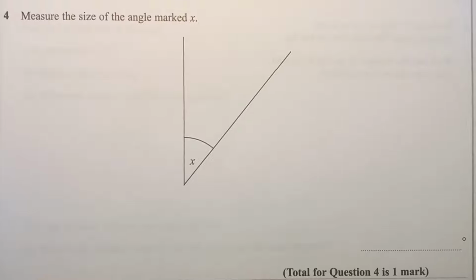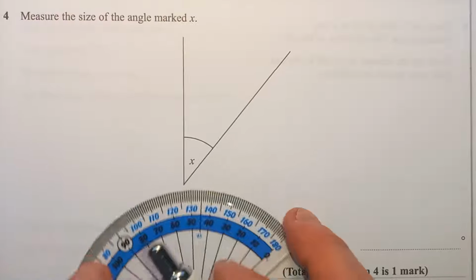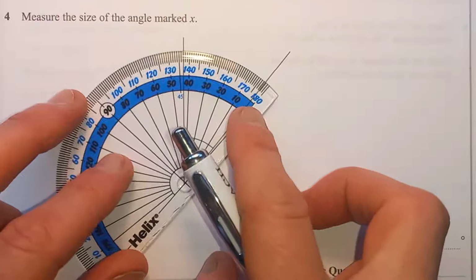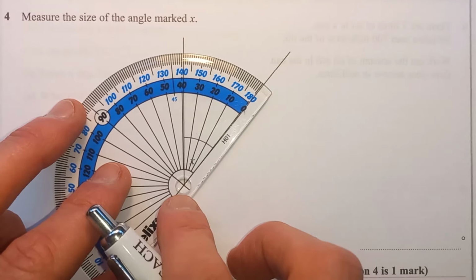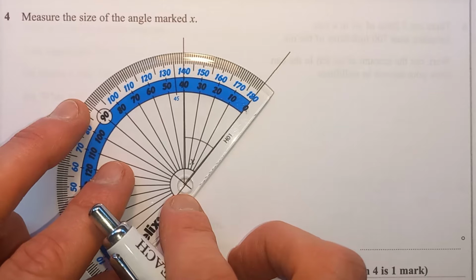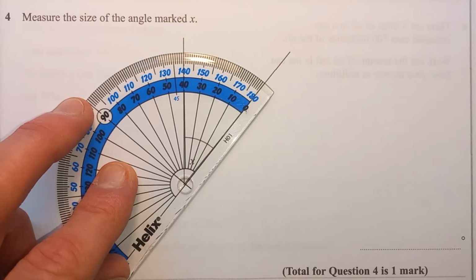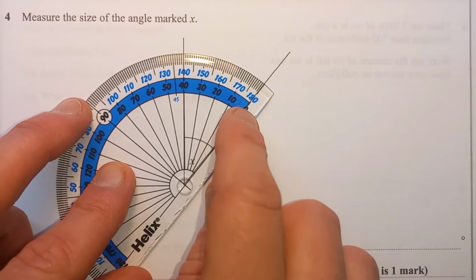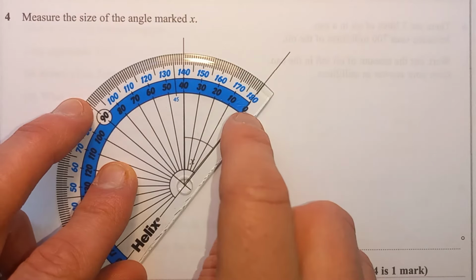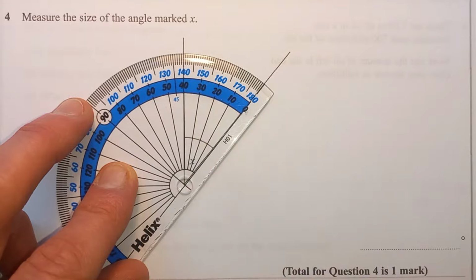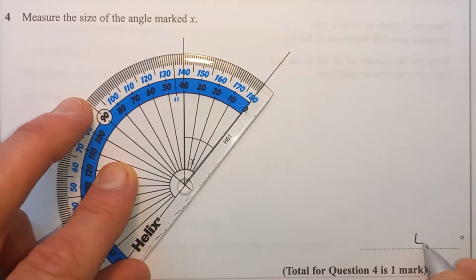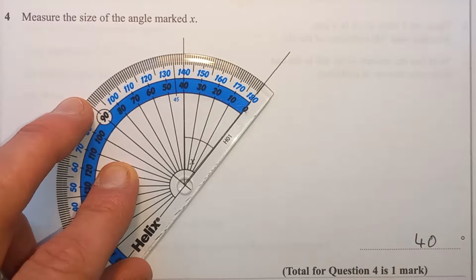Question 4. Measure the size of the angle marked X. Okay, so for this one, I'm going to need my protractor. And I'm going to line it up, get my crosshairs right on where the two lines meet. Line one line up with this line here, and I'm measuring the angle, so I want to be inside the two lines. So we're starting at 0, 10, 20, 30, and we're getting up to 40. So that's going to be 40 degrees.